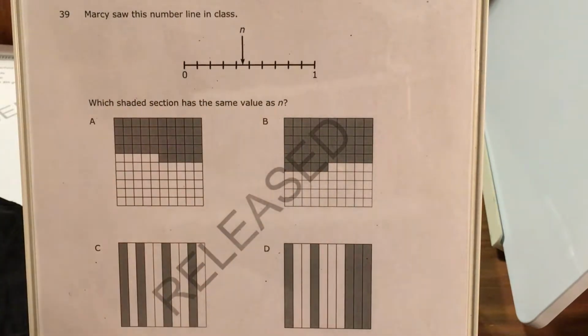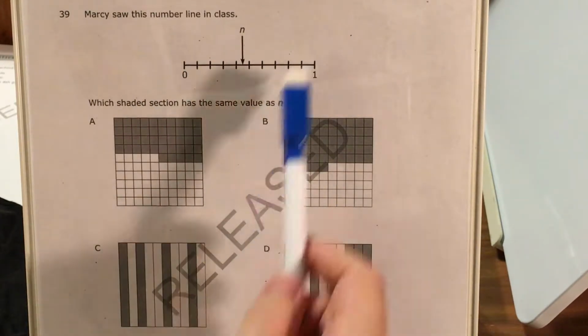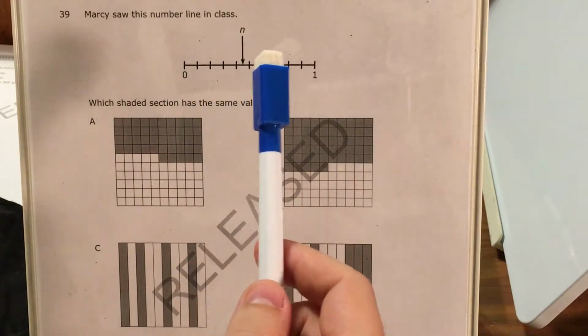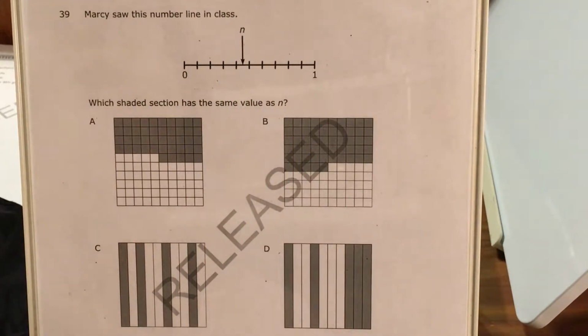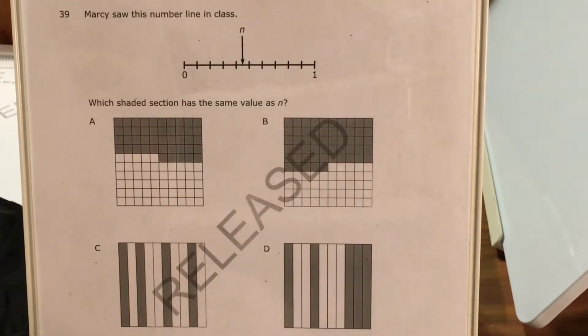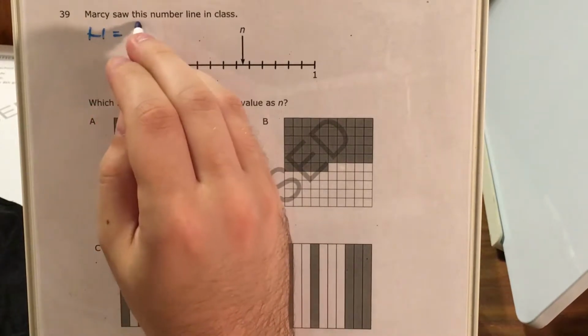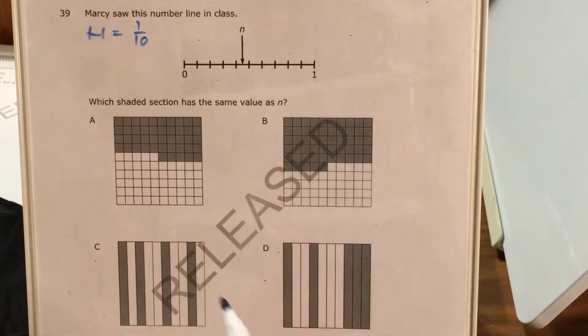Alright, so let's start with the number line, because the number line is what we're comparing everything else to. Whenever you see a question where you have to compare a whole bunch of other stuff, it's good to do a lot of background work with this first. Specifically, I'm going to look at this number line and say, okay, this goes from 0 to 1. And there's 1, 2, 3, 4, 5, 6, 7, 8, 9, 10 little spaces here. So I'm going to say that every space equals 1/10.